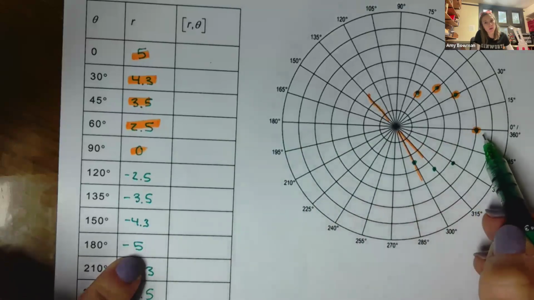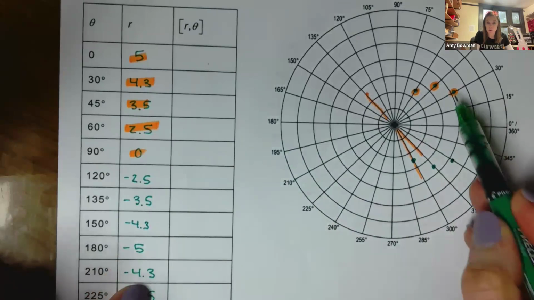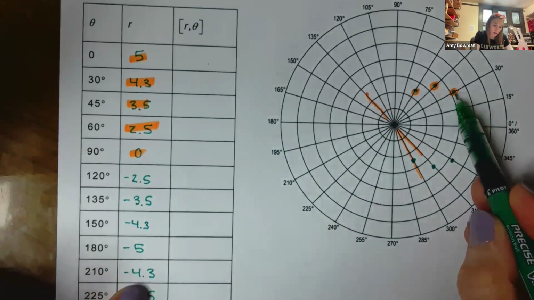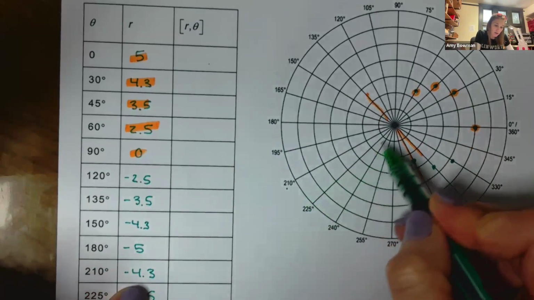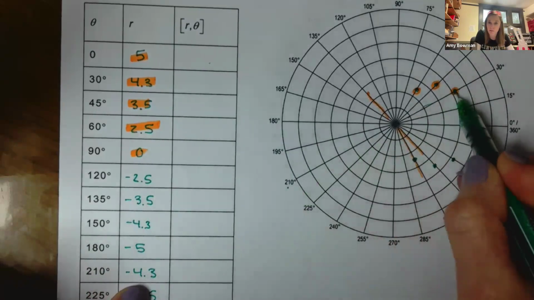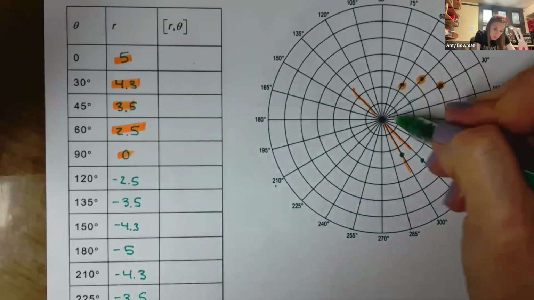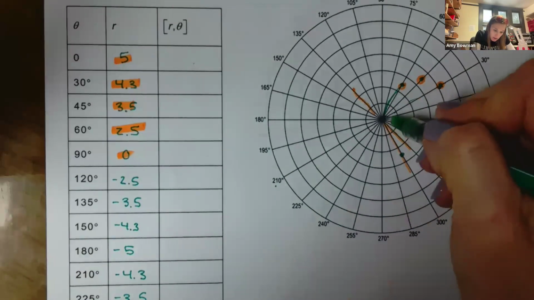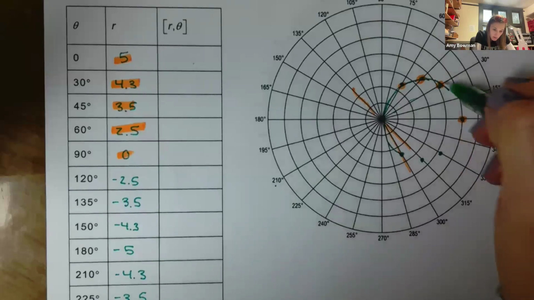But to ensure that we are totally done plotting points, do one more and just confirm that you would land on the very next point. So at 210 right here, going backwards, that would be right here, backwards 4.3, and we would land on that same one. All right, so we've got all of our points, and connecting these, we see what should be another graph of a circle.